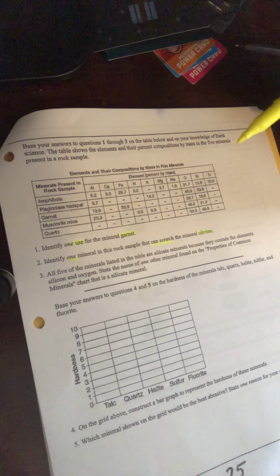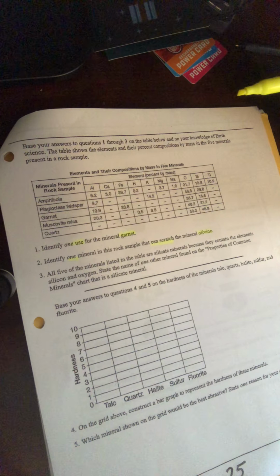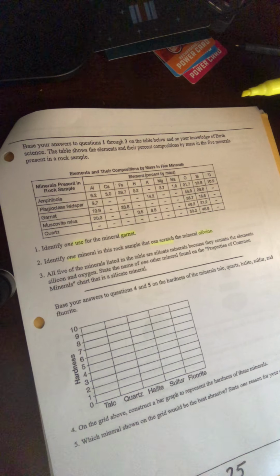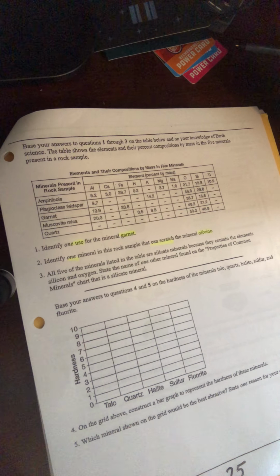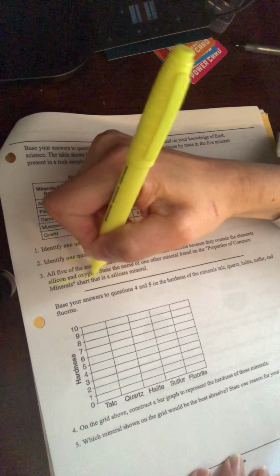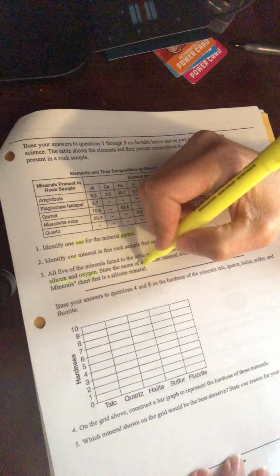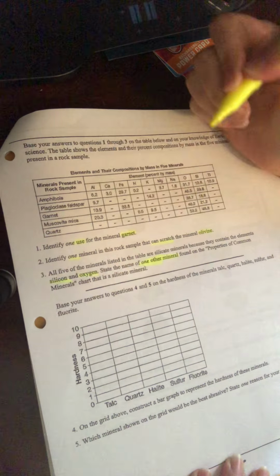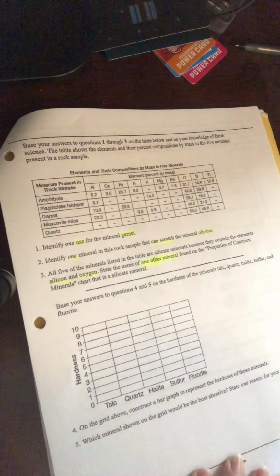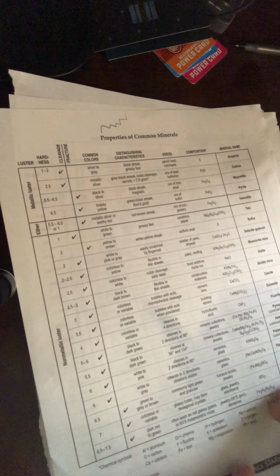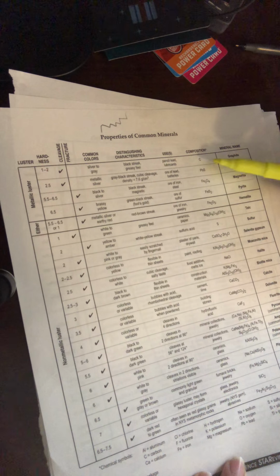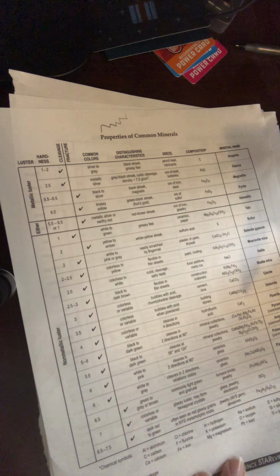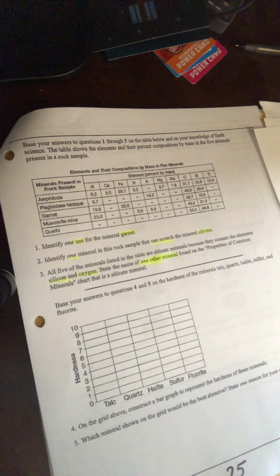Number 3, all of the 5 minerals listed on the table are silicate minerals because they contain the elements silicon and oxygen. State the name of one other mineral on the properties of common minerals chart that is a silicate mineral. So our silicate minerals contain silicon and oxygen, and they want us to state one other mineral that is not here. So we look on our reference tables, we look for silicon and oxygen, and once we do that, we can find an additional mineral that is not listed on this chart.